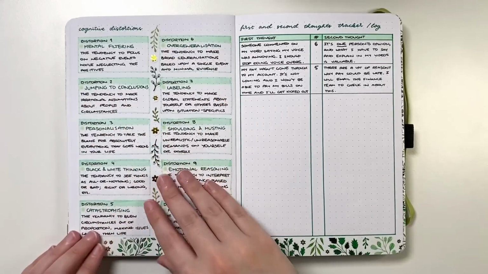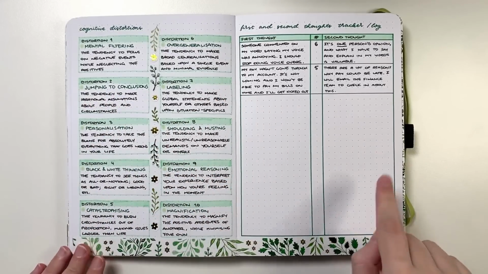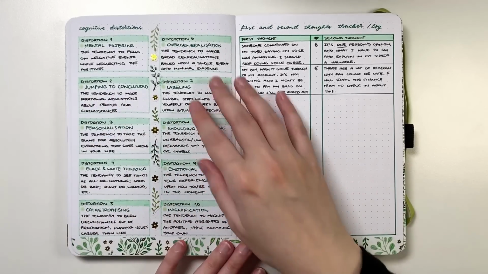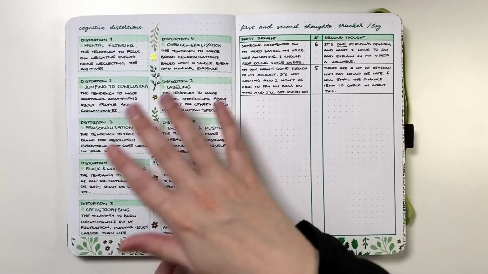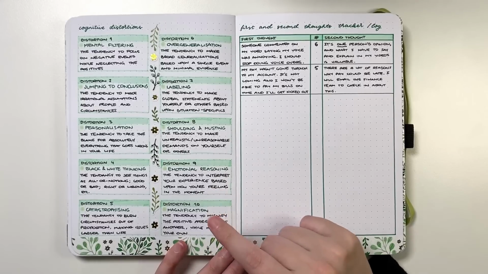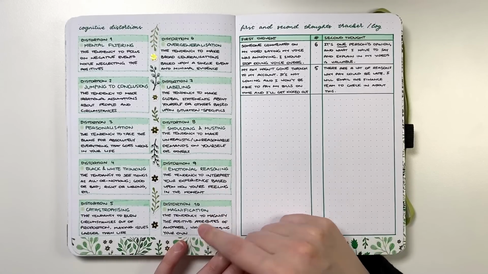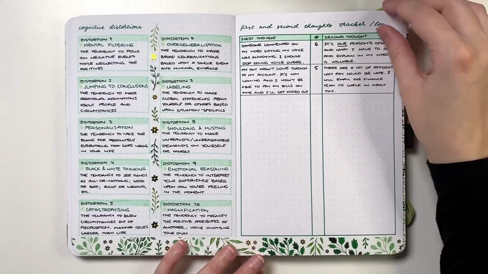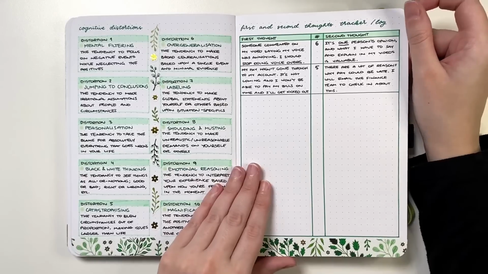This was the last idea for the first video, and then this was the first idea for the next video, but they are very much related. So this was cognitive distortions. I talk more about it in the video that was actually related to these layouts, but this one is something that I think is pretty cool, and something that I didn't really think a lot about before having made that video. It's kind of nice that in doing the research for the videos, I get to find out this kind of stuff. So we have the first and second thoughts tracker.